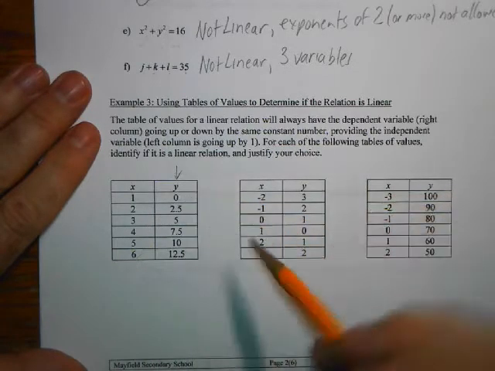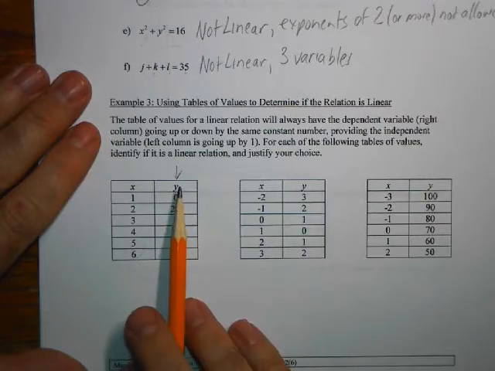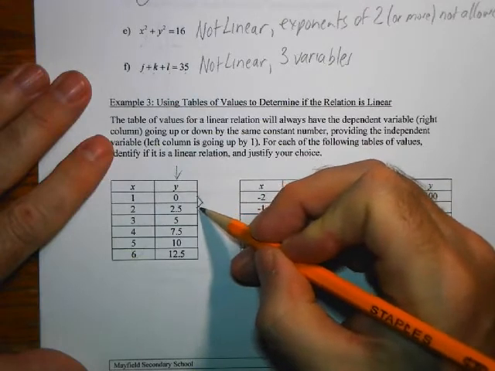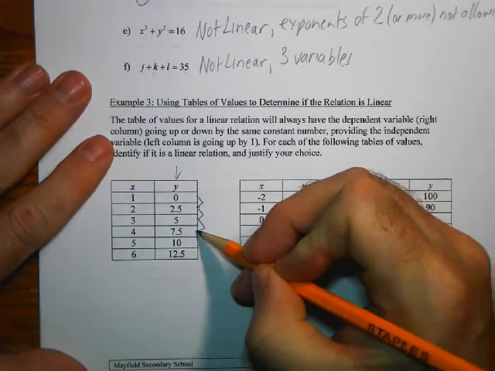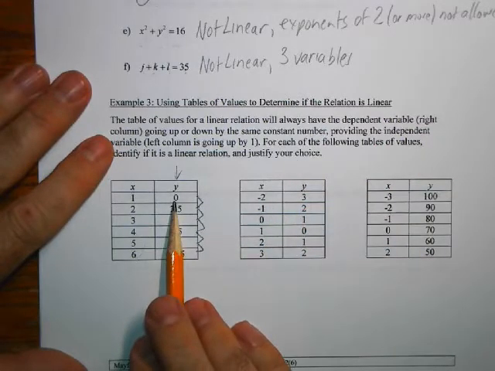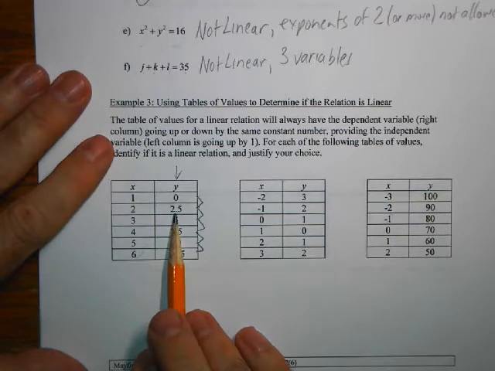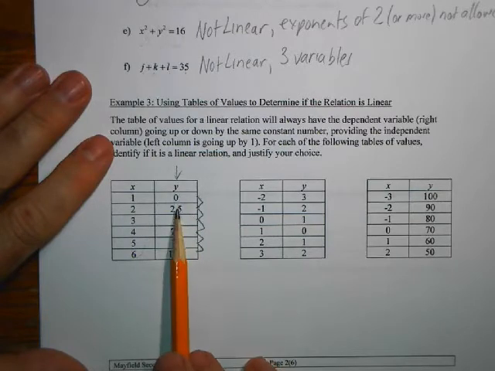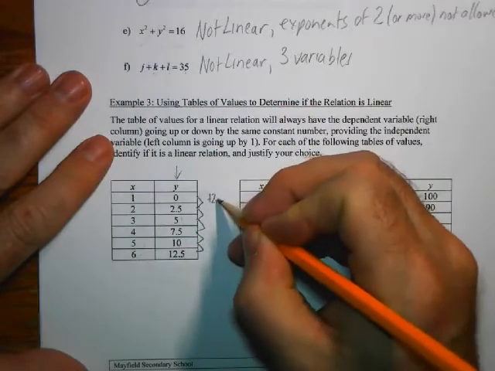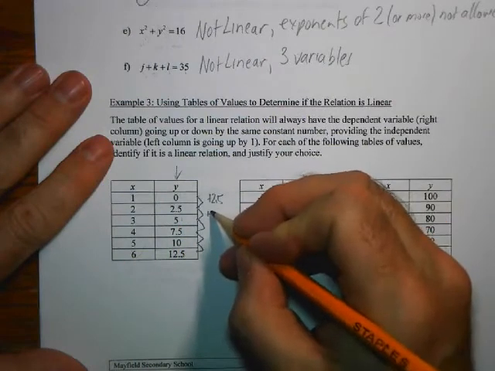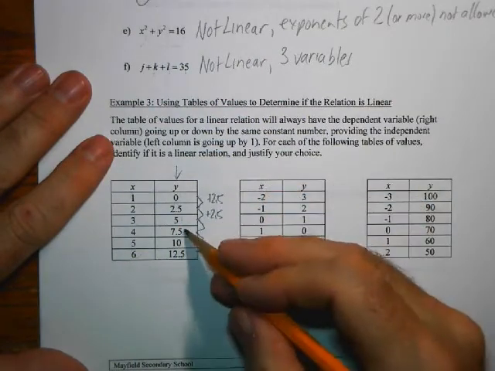Okay, and then for the y column, for the dependent column, what I'm going to do is compare the change between each sequential pair of y values. Okay, so we started at 0, we went to 2.5. So if I want to mathematically find the change, I take the lower number and subtract the one that was just above it. So 2.5 minus 0, that's positive 2.5. 5 minus 2.5, that's plus 2.5 as well. 7.5.